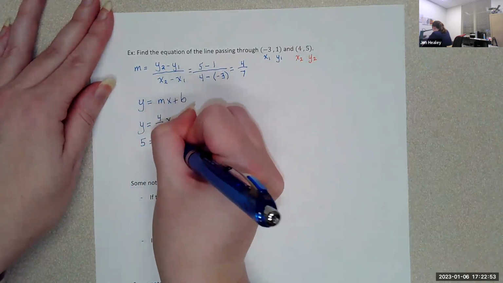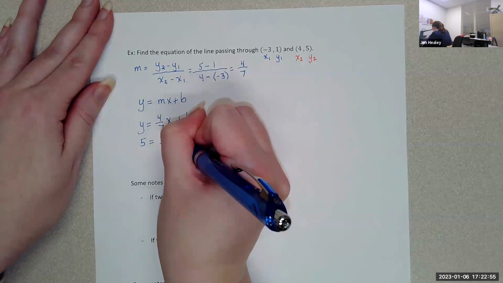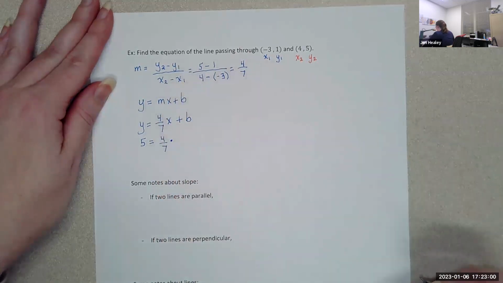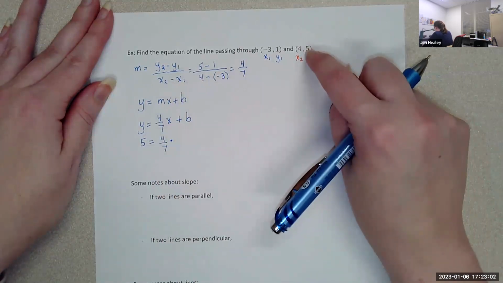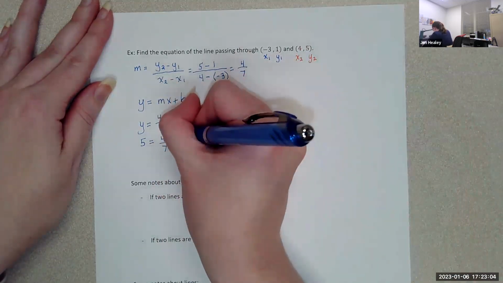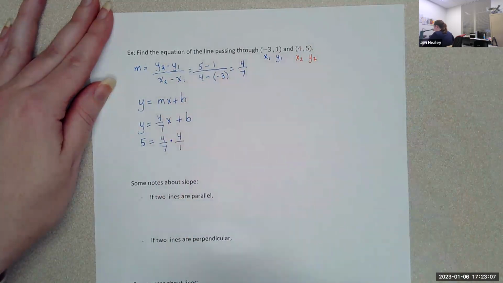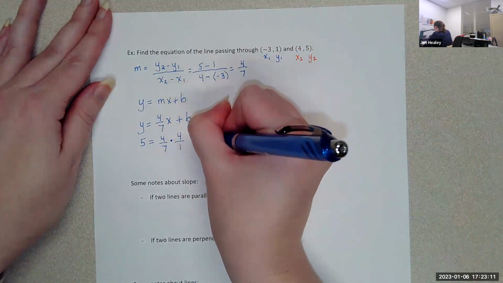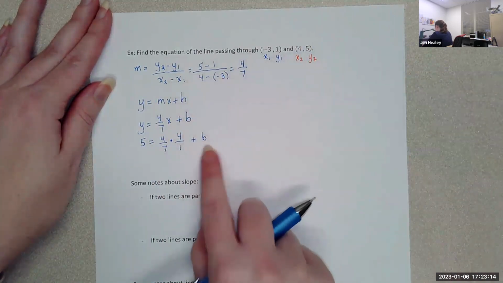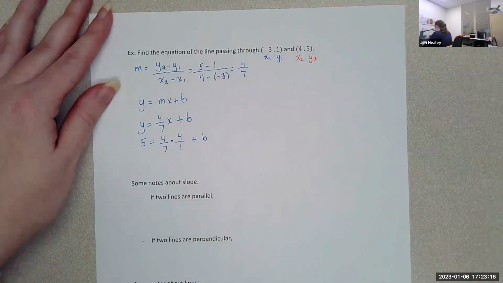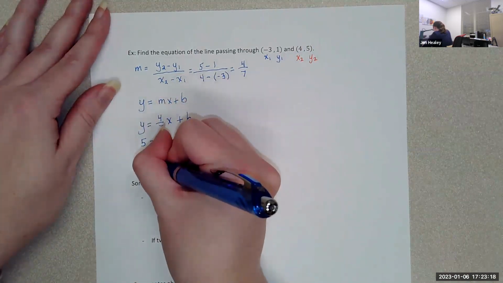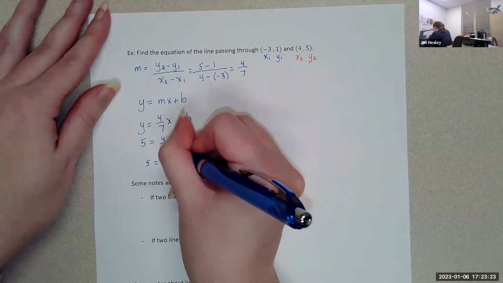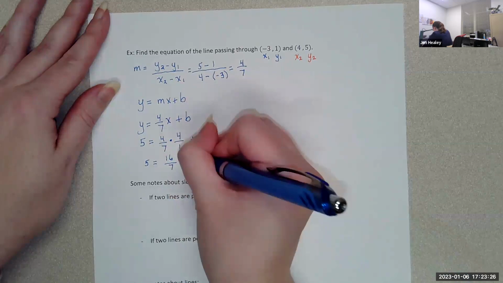We still have our slope of 4/7. And then we're multiplying. If you have those things right next to each other, this means multiply. We need to multiply it by our x value. And since we're using this positive point over here, the x value is the 4. And if it helps, write it as 4/1 because you're going to be multiplying those fractions together. And then I'm still going to write plus b because I don't know what that y-intercept is. That's what we're going to solve for. So I can do a little simplifying now. 5 is equal to 4 times 4 is 16 over 7 times 1 is just 7 plus b.